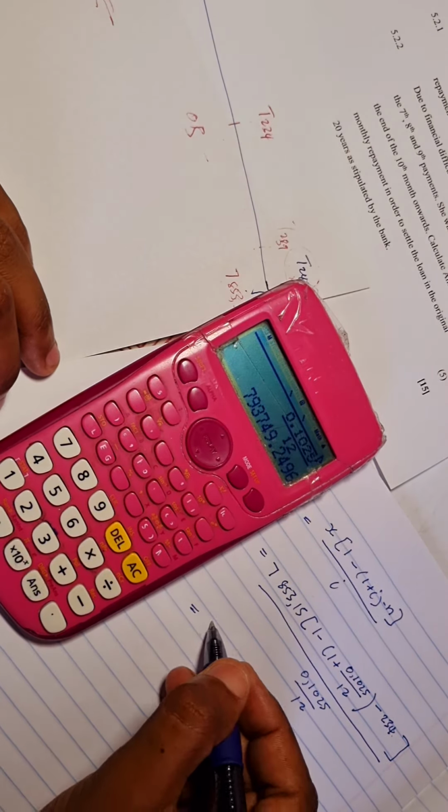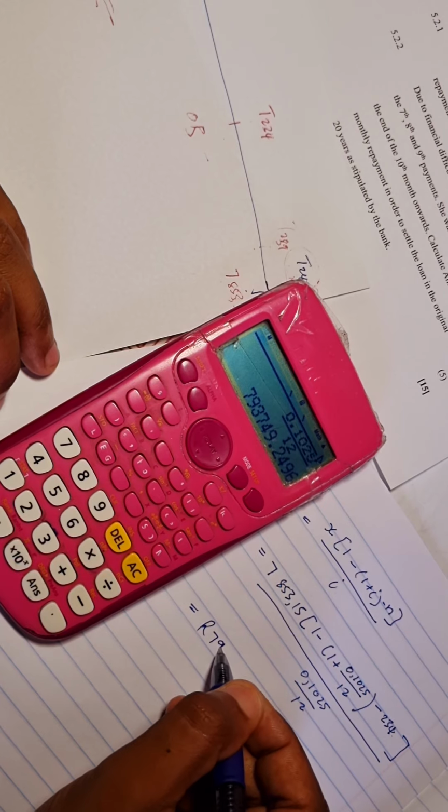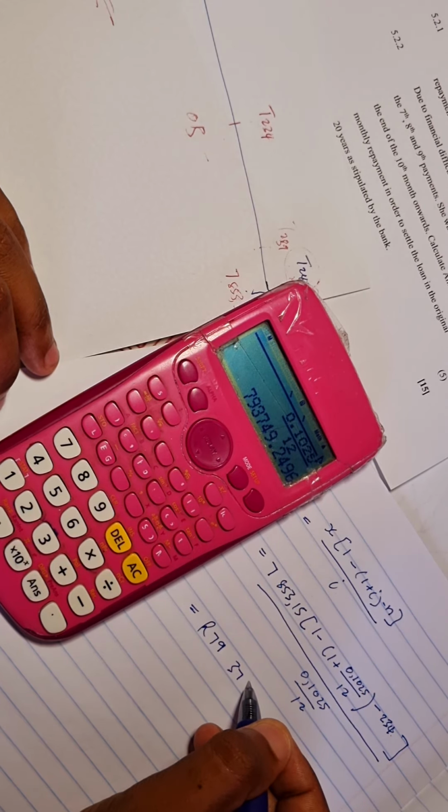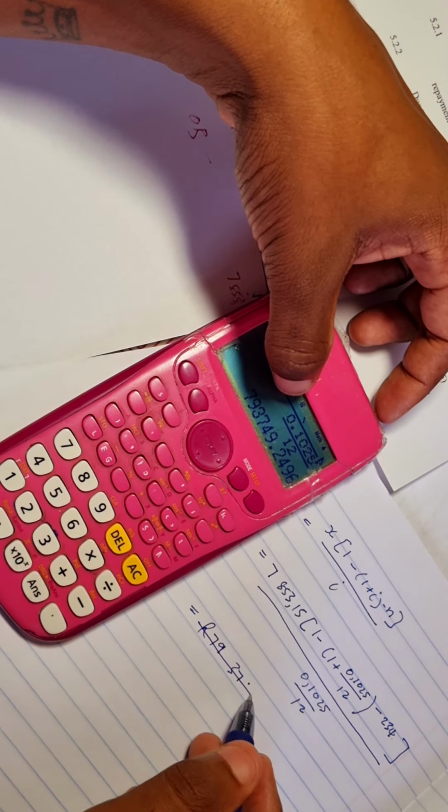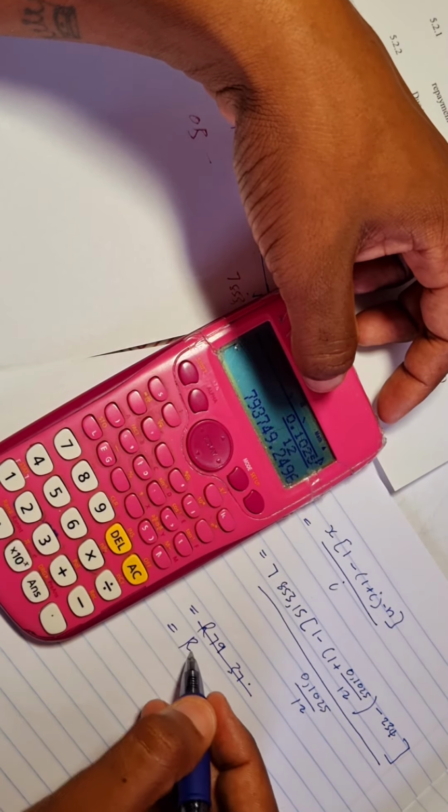Now let's see how much is there. The outstanding balance will be 793,749 and 25 cents. Let me rewrite this correctly.